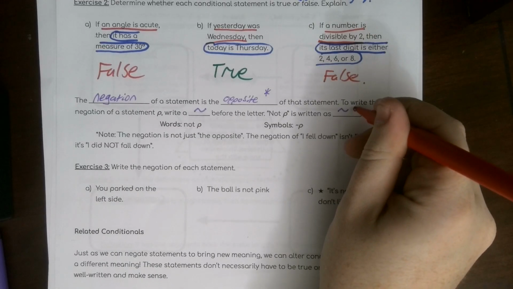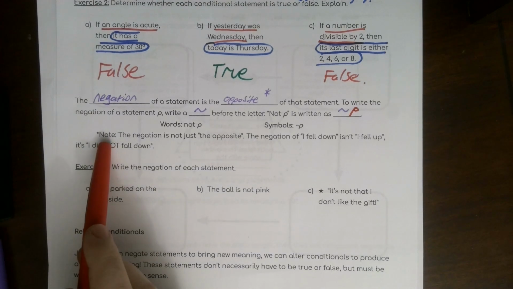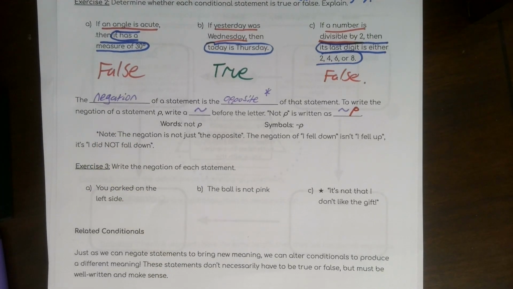The one thing that I want to mention is this tilde that I've mentioned. Down here, I've added a little bit of a note, just because a lot of people get confused when we talk about the opposite of something. The negation isn't really just the opposite, it's just there's no really good English word to portray what we're looking at here. The negation of I fell down isn't I fell up, just because down and up are opposites. The opposite of I fell down is I did not fall down.